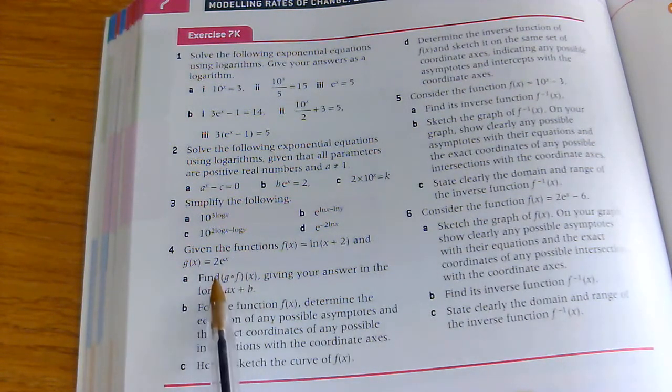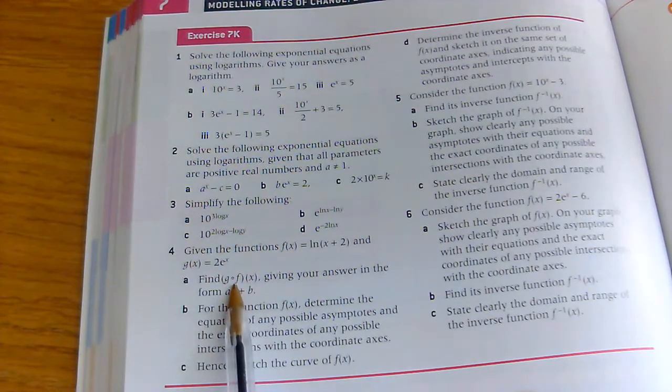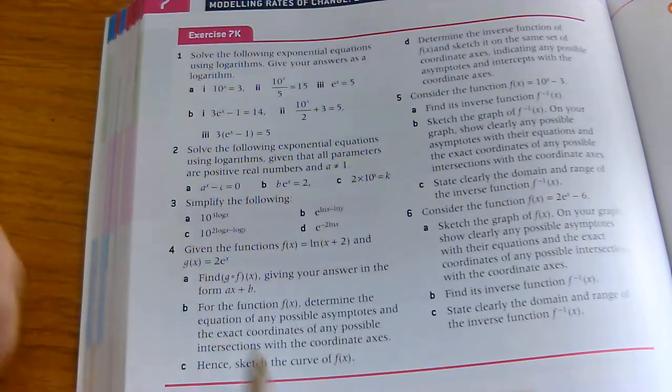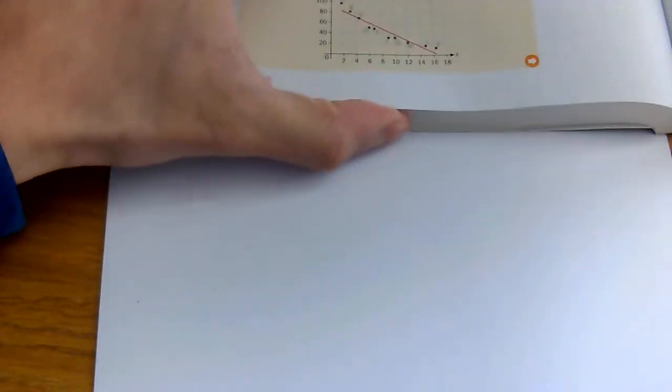So here we have to find the composite function gf(x) of these two functions here. Remember, if it's gf, that means the f happens first, then the g happens afterwards, and then give your answer in the form ax plus b. So we'll have a look at that now.